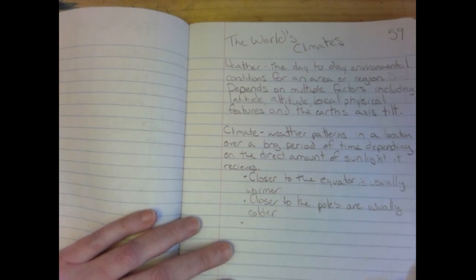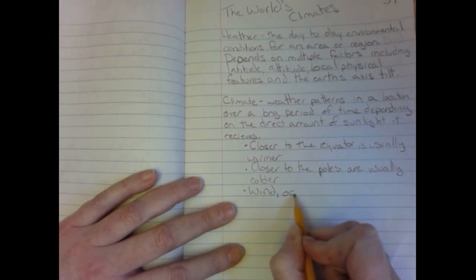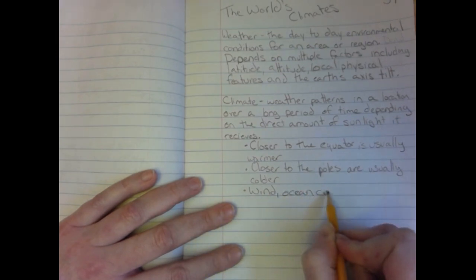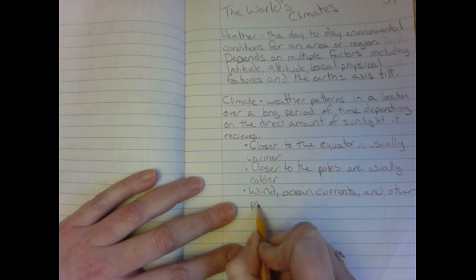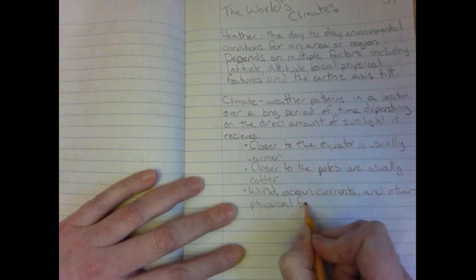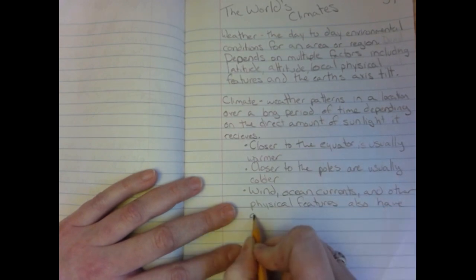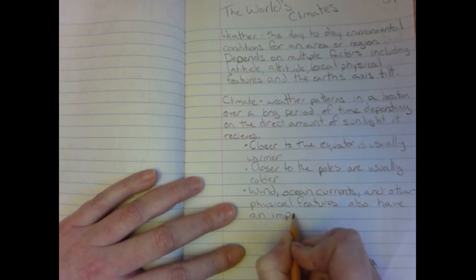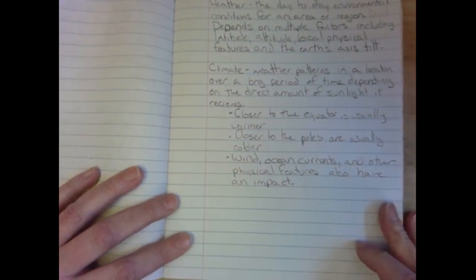There's another subpoint that I want to add on here. Winds, ocean currents, and other physical features also have an impact. All right.